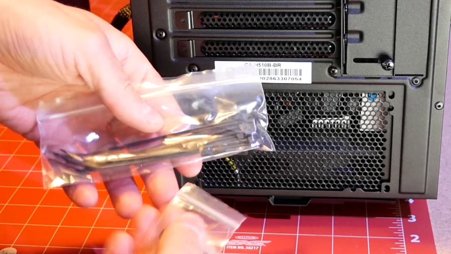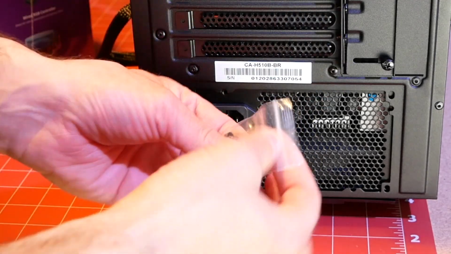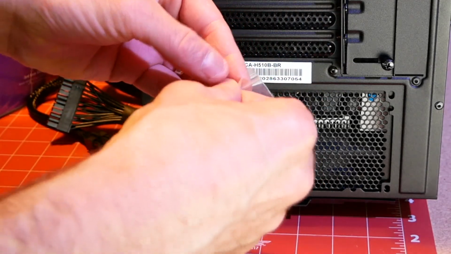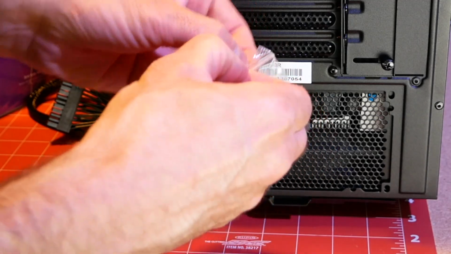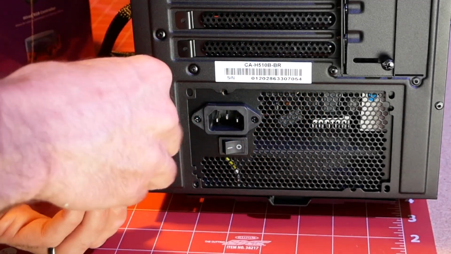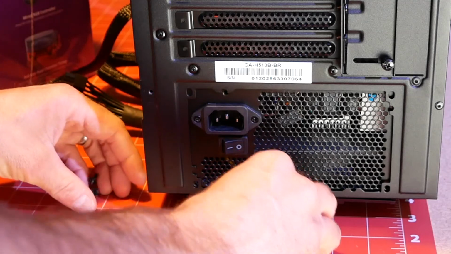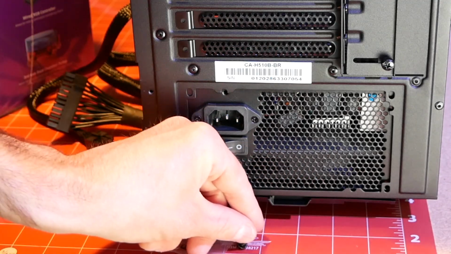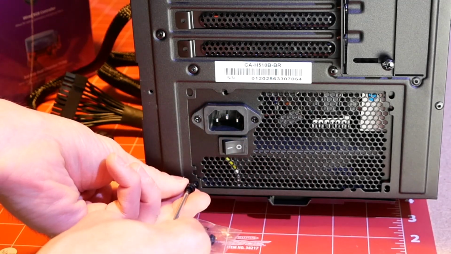The power supply actually came with a bag that has some zip ties and some screws, so this is what I'll be using to make sure the power supply is secure into the case. Whoops. Almost lost some there. So just got to get this screwed in.